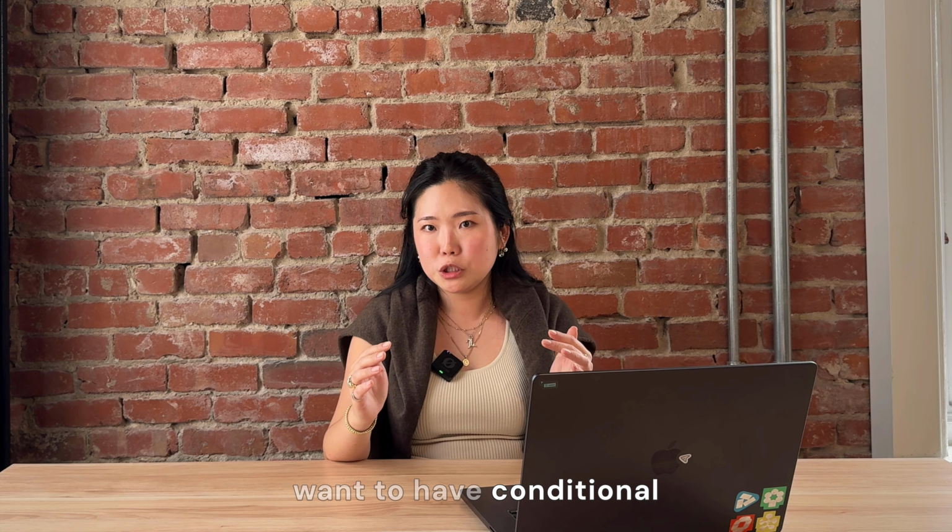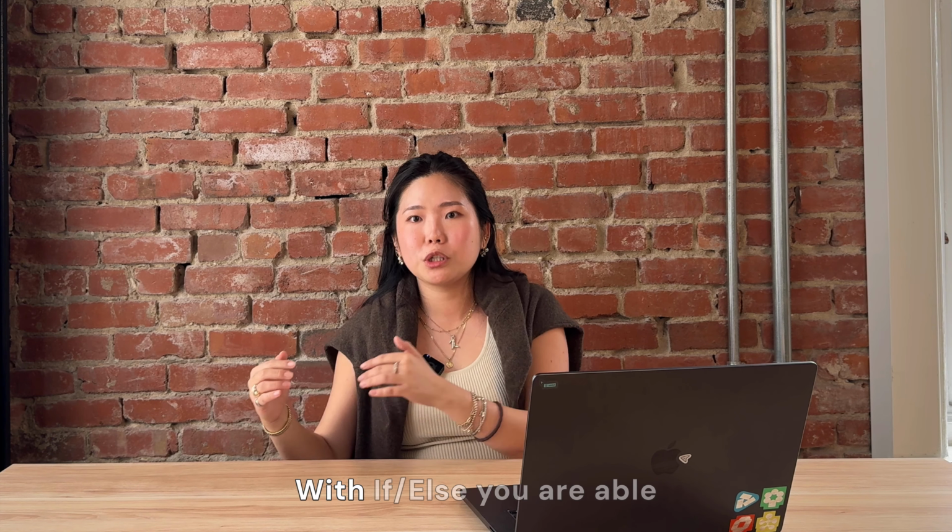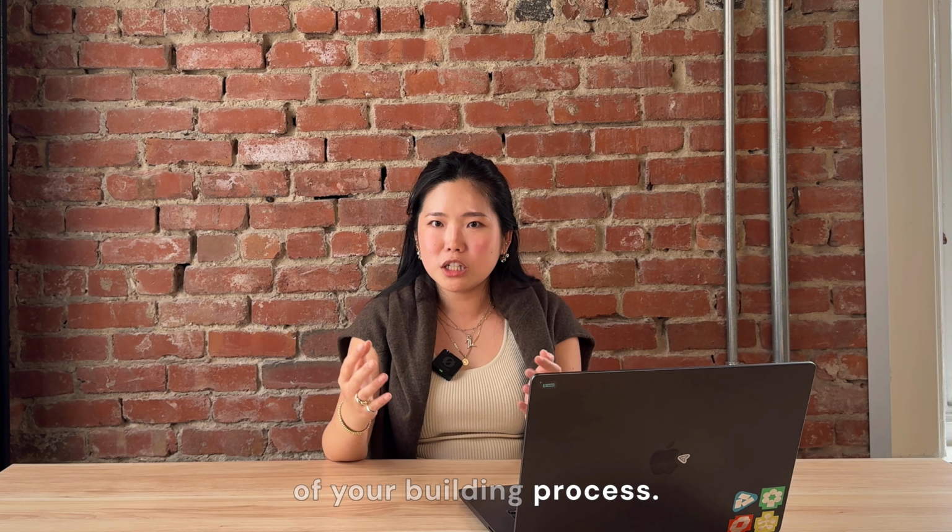We're currently working on if else, so it's unlocking different workflows that we currently don't have. So for example, if you were to call an action in the action sequence, and then after that action want to have a conditional logic within, and then execute a different action afterwards. With if else, you'll be able to consolidate that into one action sequence so that it's easier in terms of your building process.